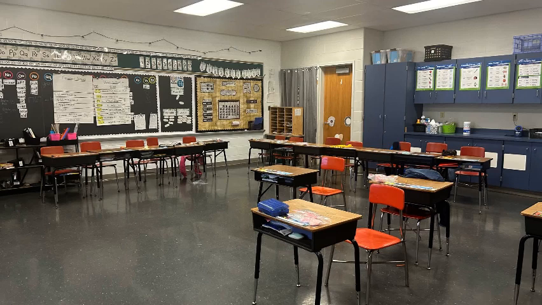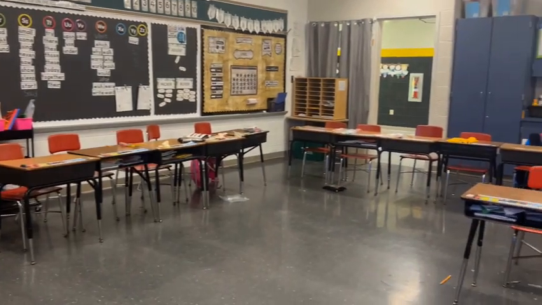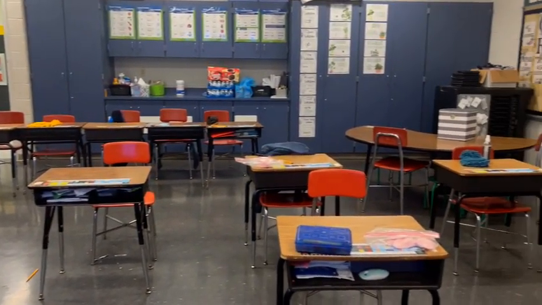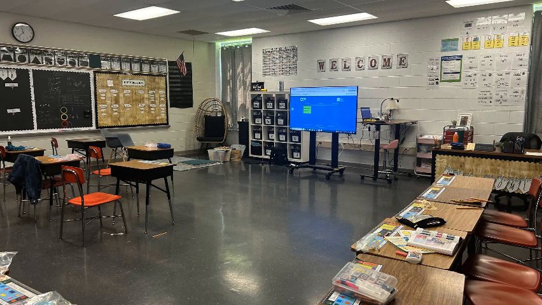This is typically how we end the year with our seating arrangement in my classroom. You may also notice that some of their desks are turned backwards. I do this for my students that have a hard time staying out of their desk to help them stay on task. So that is the flow of my classroom.